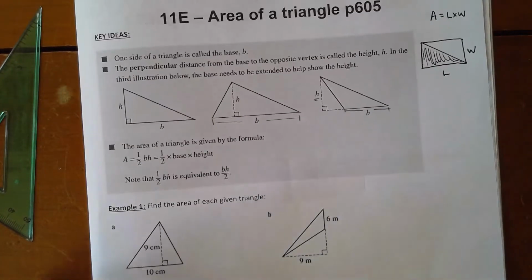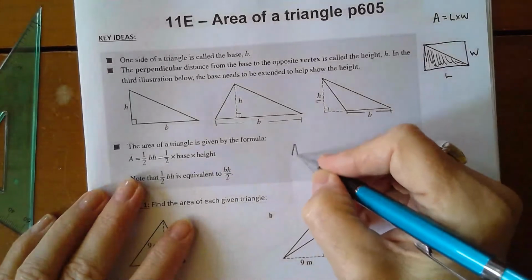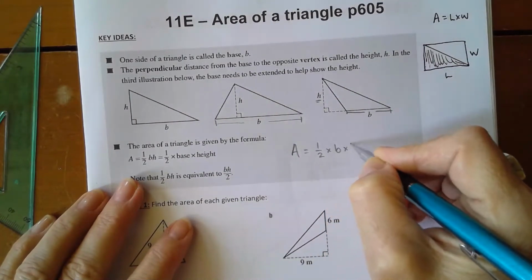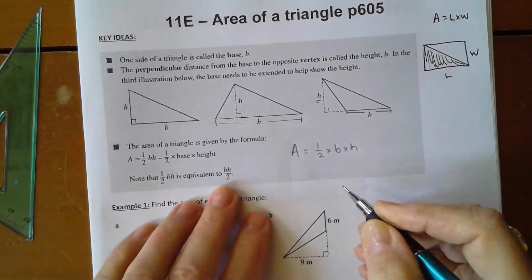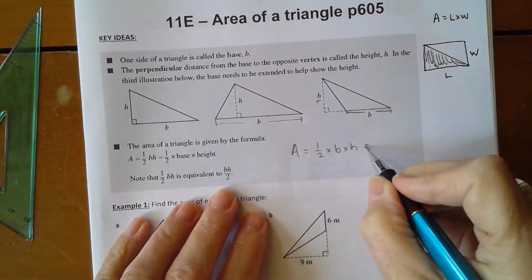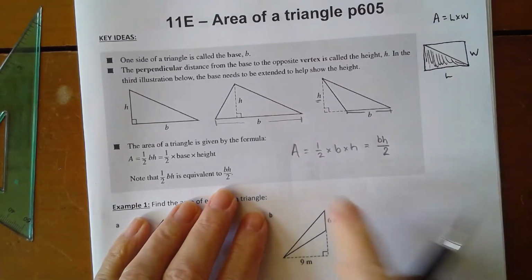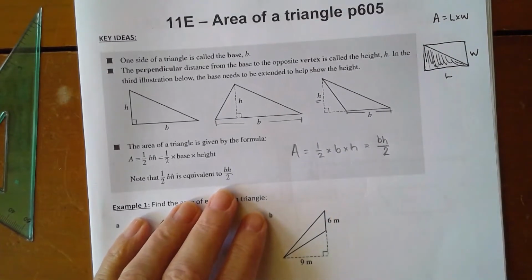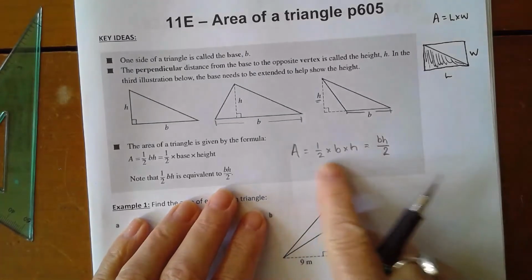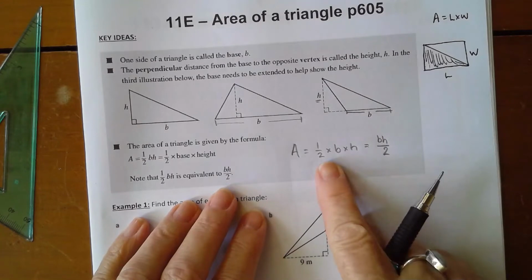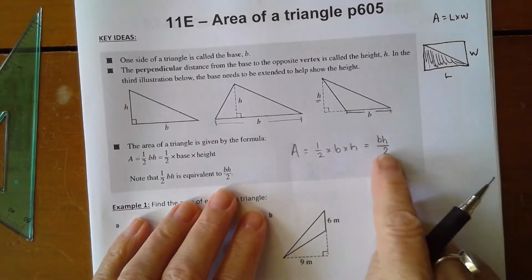Oh, let's do the formula first. So the area, I always do 1/2 times base times height. Some people prefer to do base times height over 2. That's fine. Both of those are the same thing. It doesn't really matter. Multiplying by 1/2 and dividing by 2 are the same thing. Sometimes it's easier to do that one.